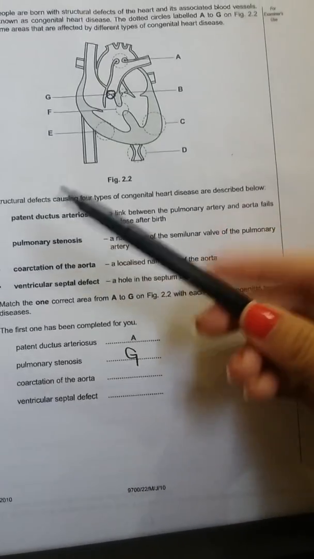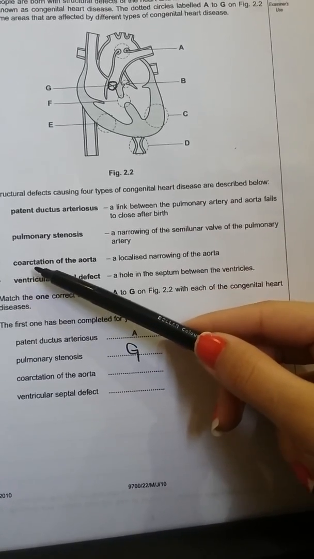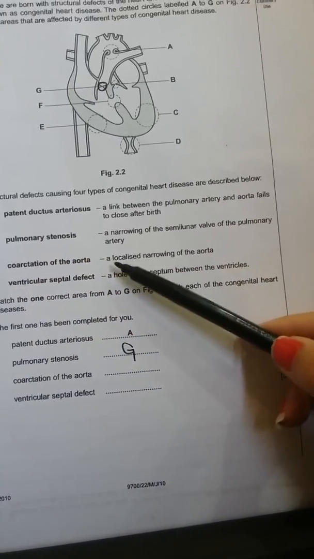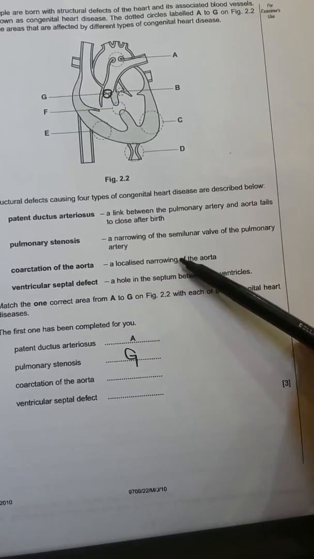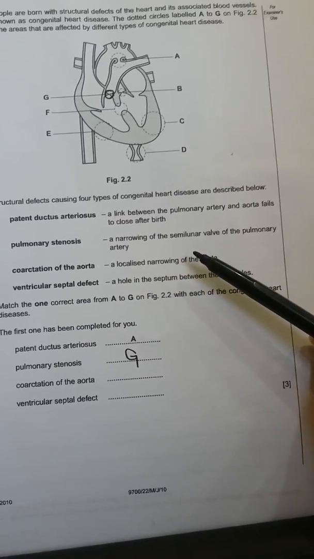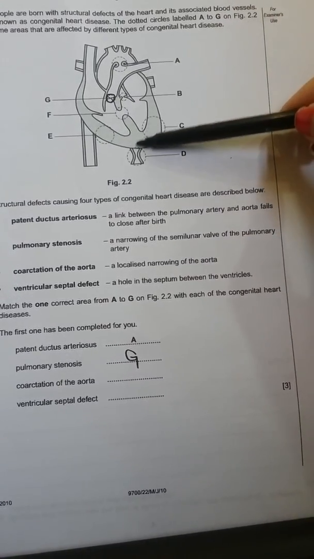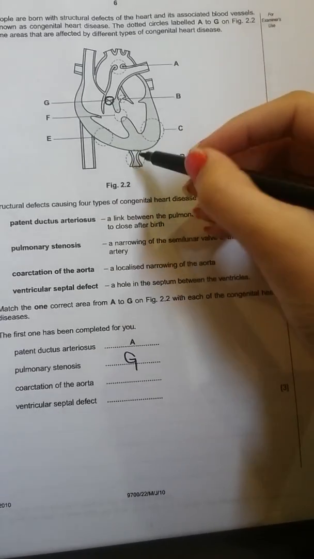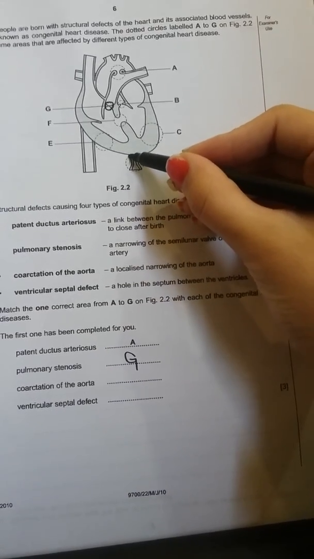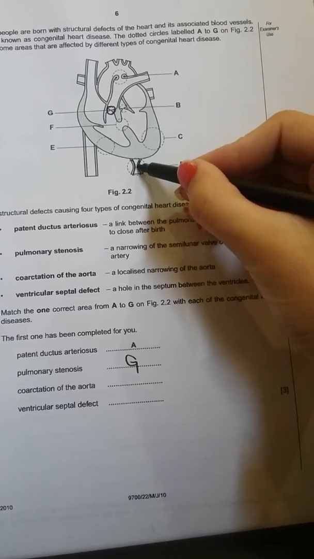Okay. The second problem is coarctation of the aorta, a localized narrowing of the aorta. We need to identify where the aorta is. The aorta starts from here and then continues all the way down here. So here you can see that the aorta has become restricted.